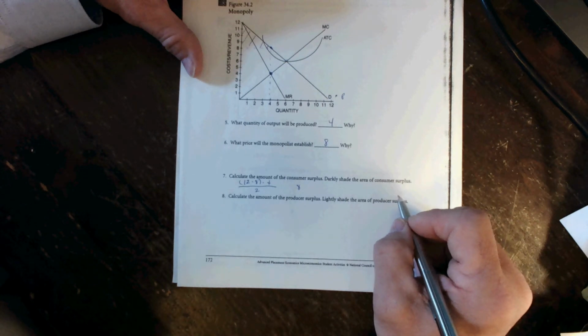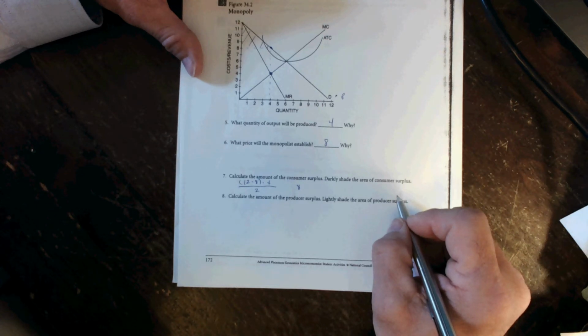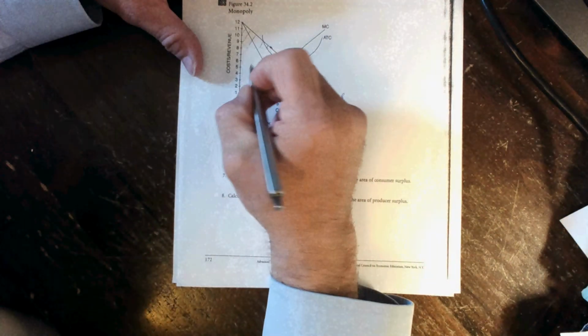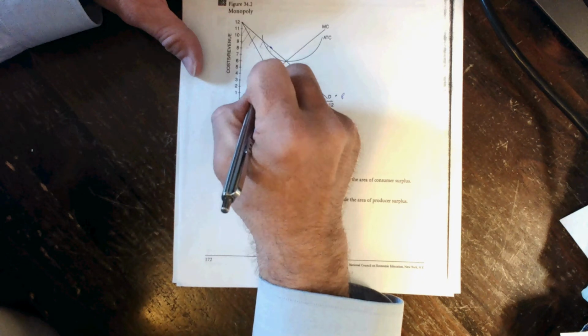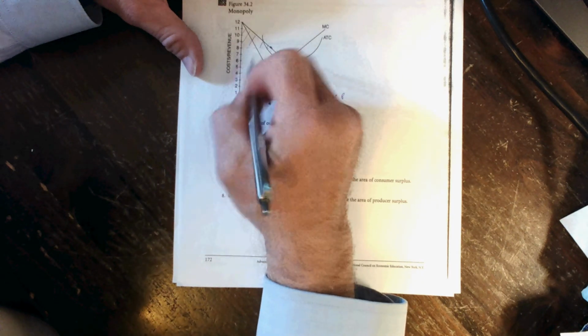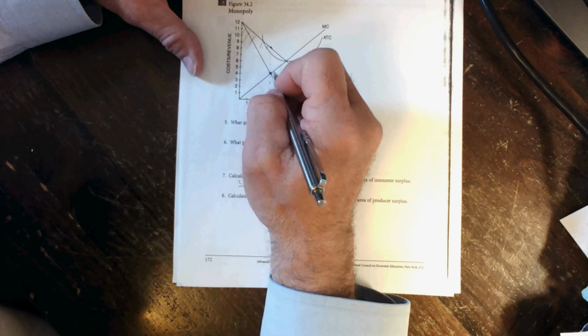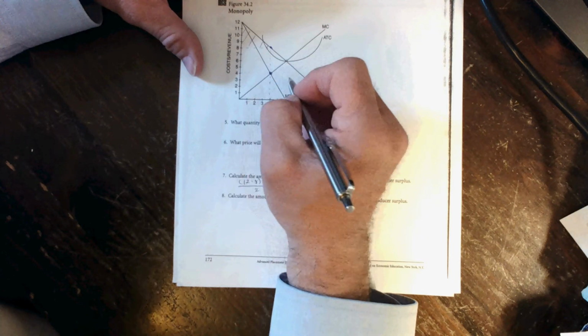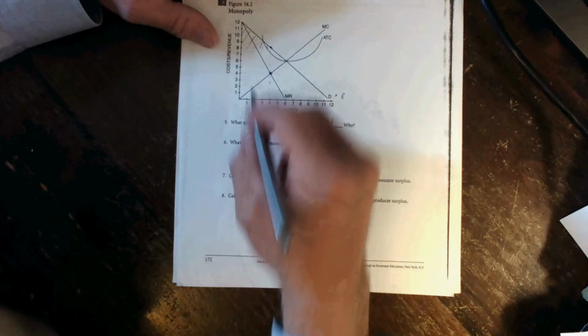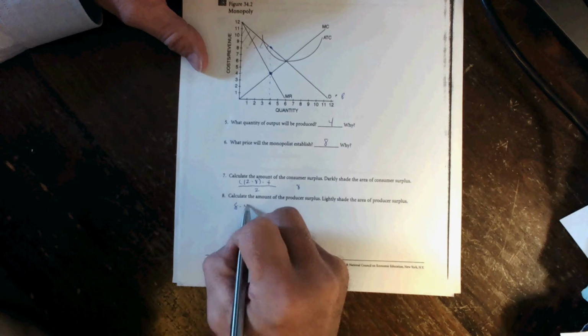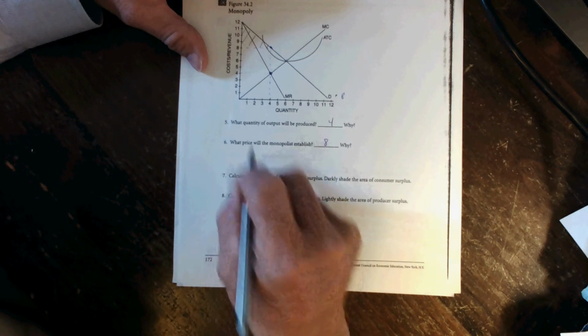Now, what's the producer surplus? Well, that's interesting. To do the producer surplus, we need 2 geometric shapes. We need this rectangle and this triangle. So now the rectangle is 8 minus 4 times 4.